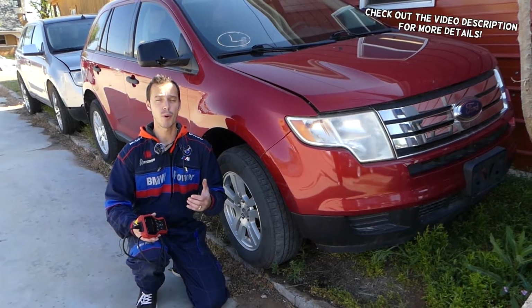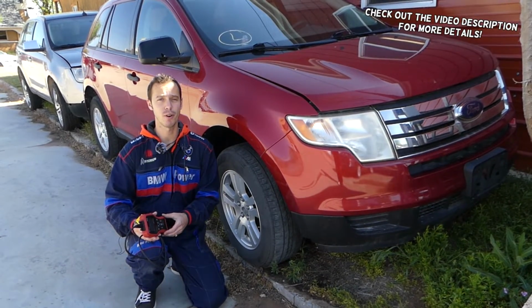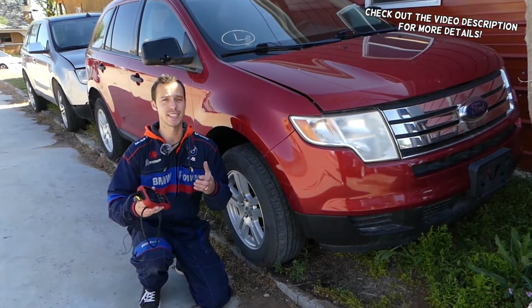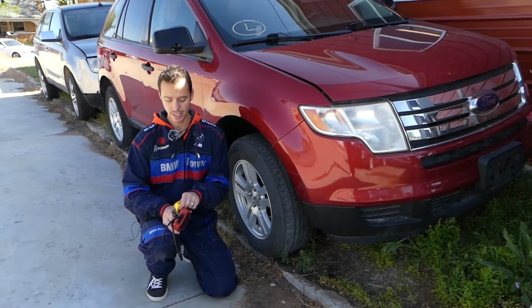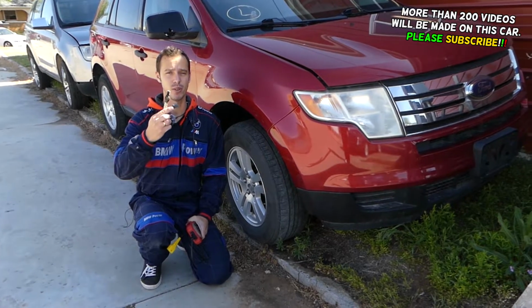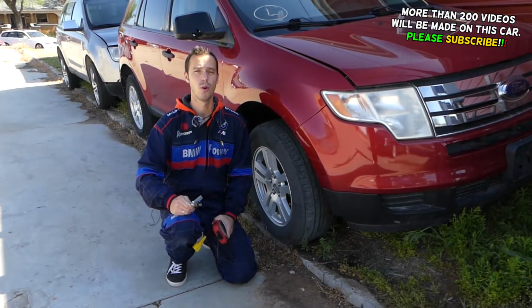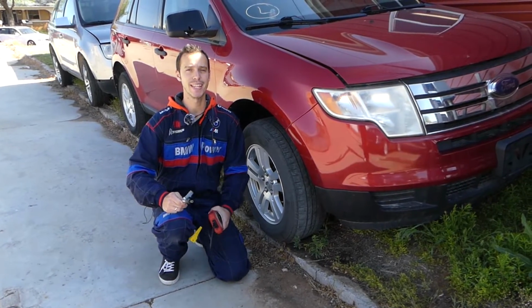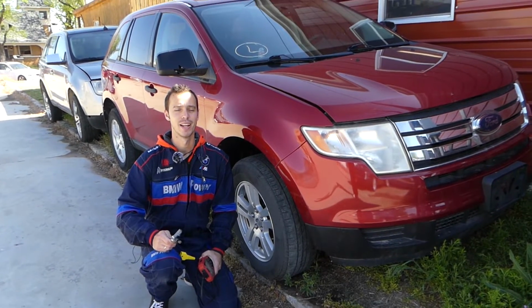In today's video, we'll be working on a Ford Edge, and if you have a code P2197, stay with us, we'll show you how to fix that. It relates to the oxygen sensor right here. This is bank 2 sensor 1. Stay with us, we'll show you what needs to be done to replace that thing and get rid of that code. So let's start on it.